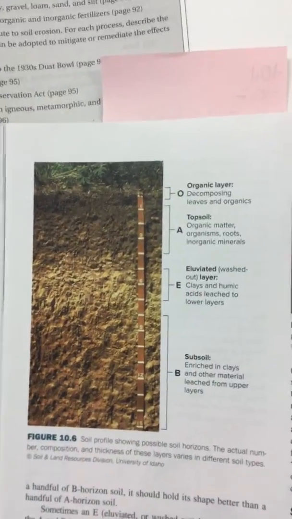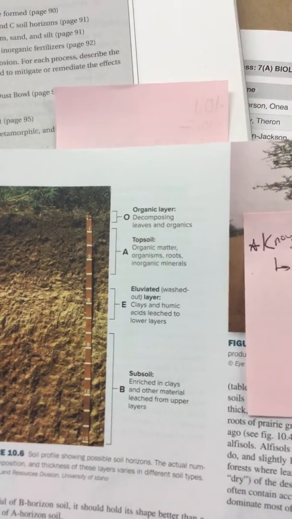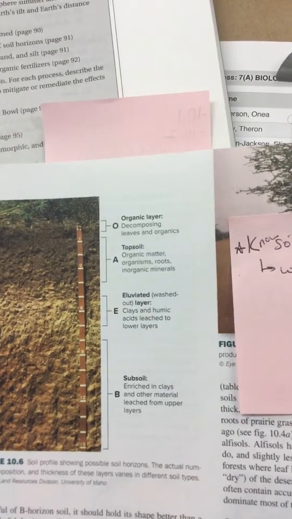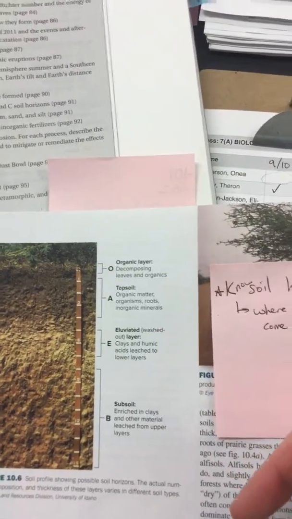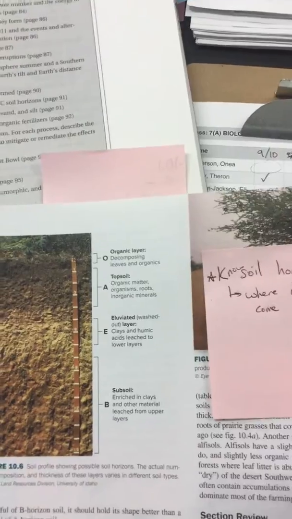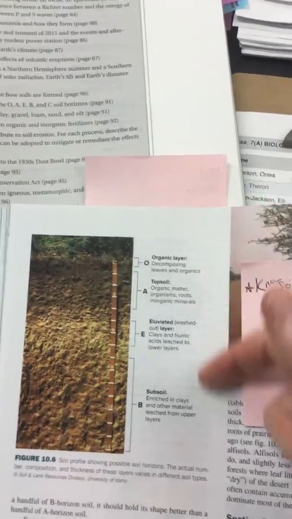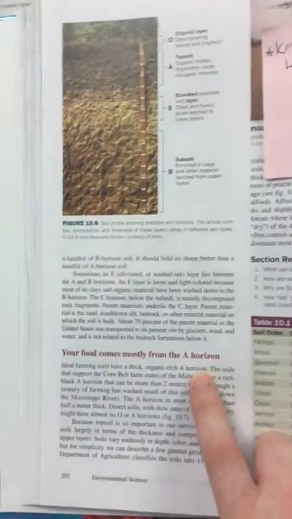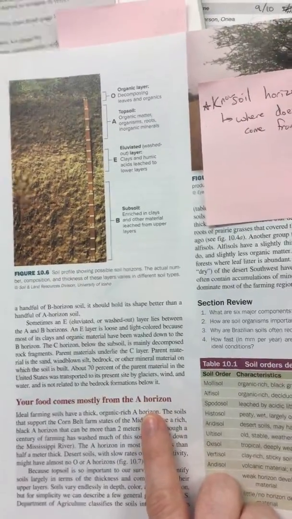In general, from these horizons, from these layers, where's your food gonna come from? From the topsoil, from A layer. And you could have gotten that from one of two things. You could have, or three things. I mentioned when you plant the garden, you get rid of the O layer, but your food comes from the A layer. You can look at this and see that, or it says it right there. Okay, your food comes from the A horizon, the topsoil.